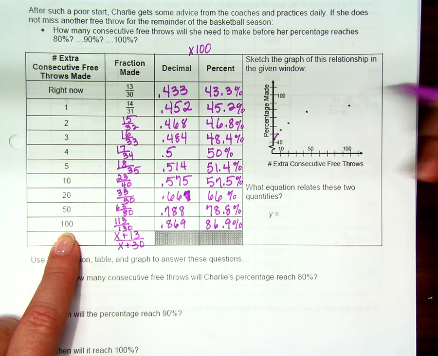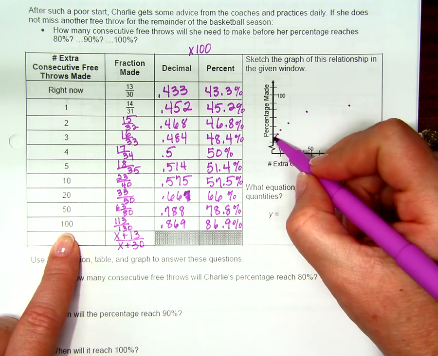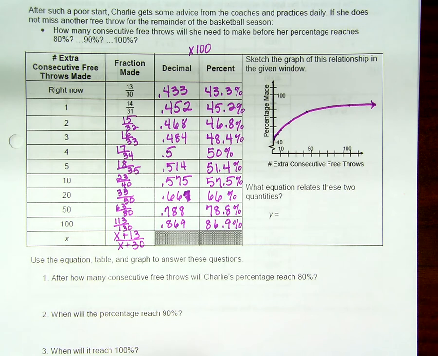Maybe like right there. Does yours look similar to mine? So something like that. Okay so far?